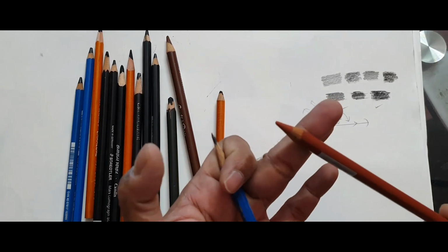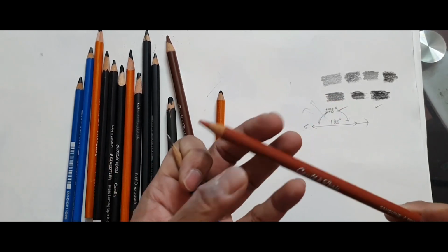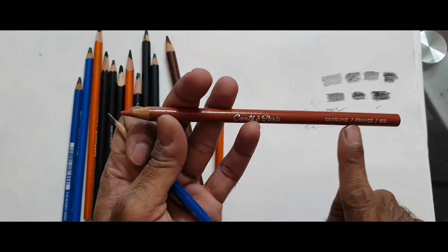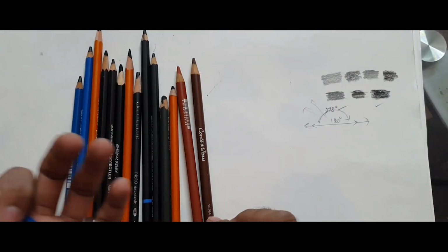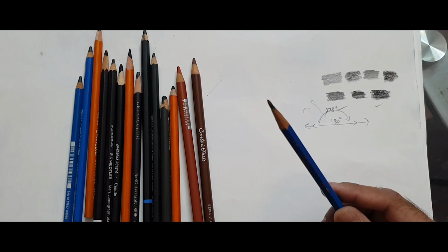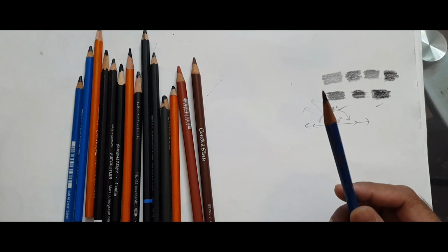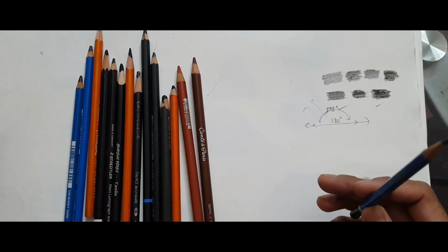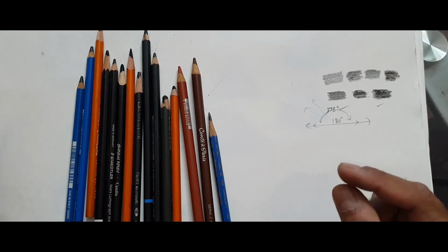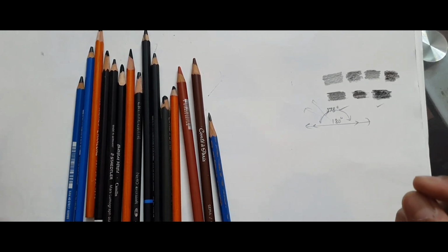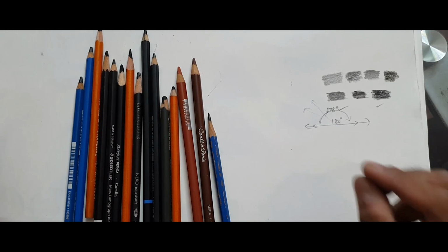In the same way, Derwent manufactures them, and here it is called Paris sanguine, Paris sepia, but in Derwent it is called tinted charcoals. Now it is very important to know how they are supposed to be used. As I said, graphitints are water soluble graphites, so you can use water also.